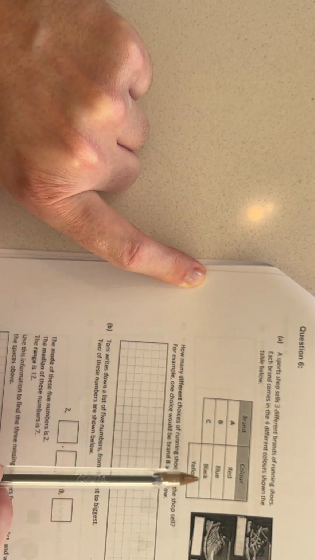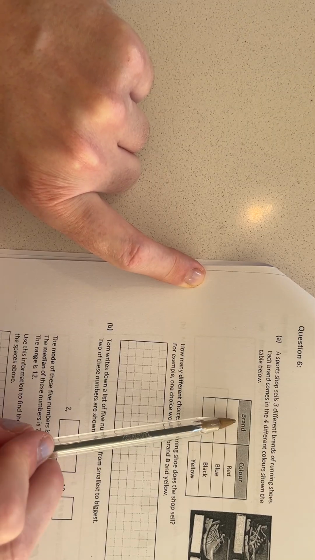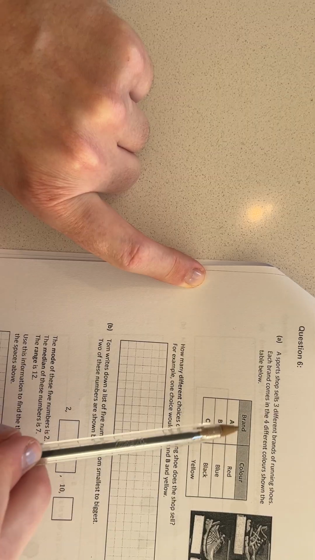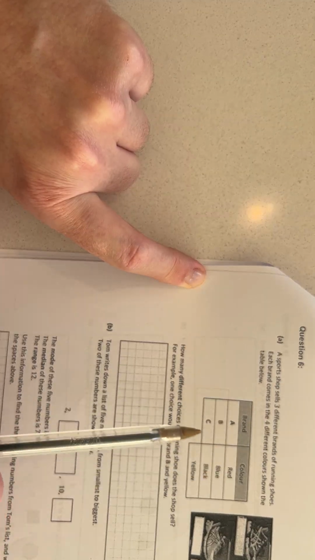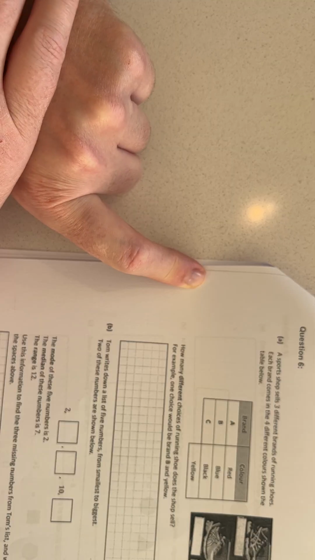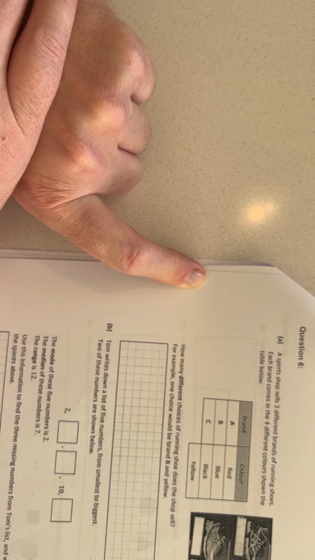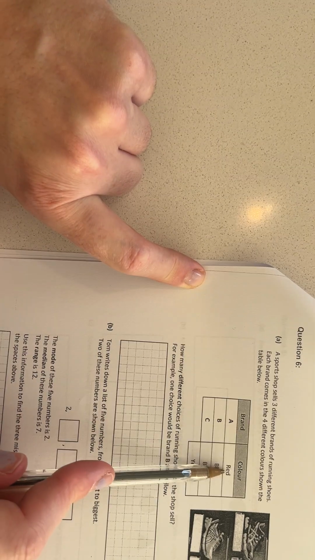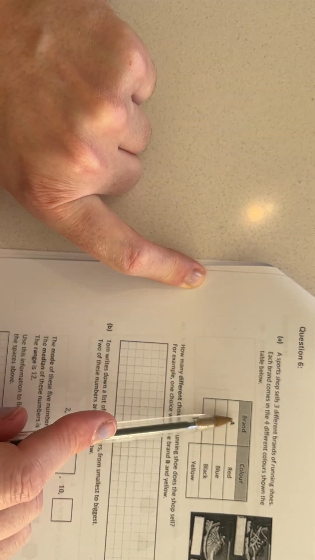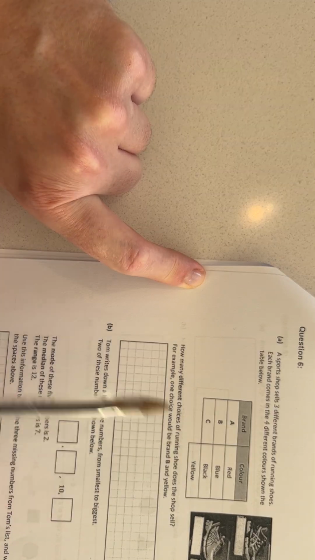So another one would be A and yellow, C and yellow, A and red, B and blue, A and blue, etc. You could do out the full list, but do it a bit more methodically than what I just said there. So it might be A and red, A and blue, A and black, A and yellow.